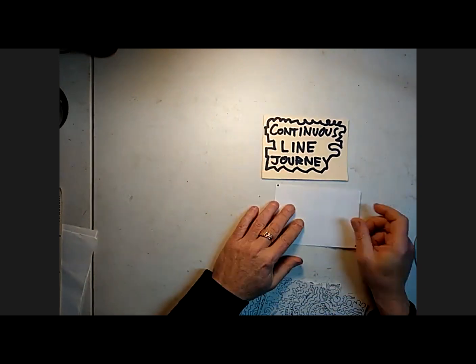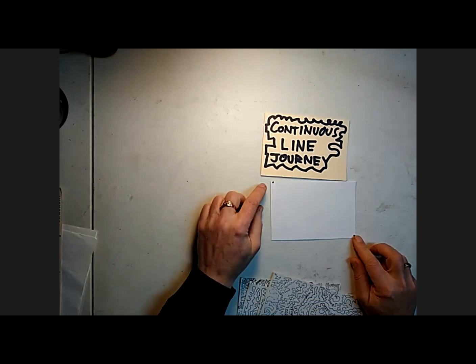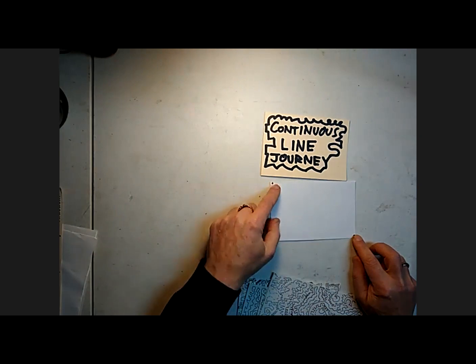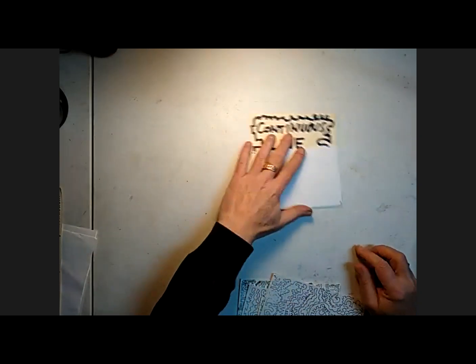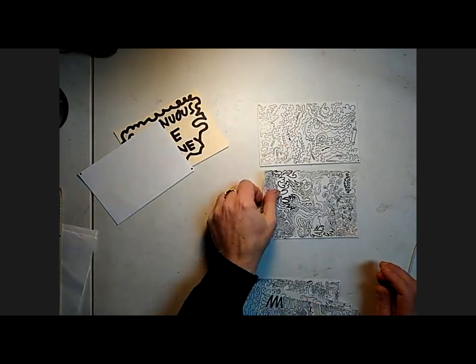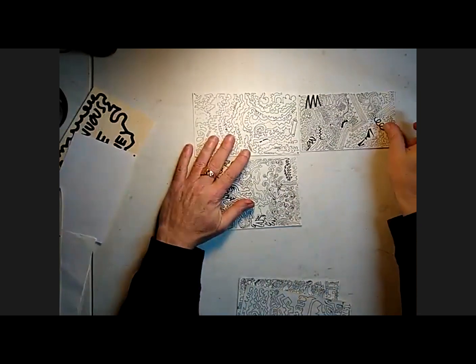When we talk about line, we say a line is a connection between point A and point B. So I could simply just say, take the easiest, dullest route and connect these two points. But the idea of continuous line journey is making journeys that connect point A and point B in an interesting journey, almost like taking a trip, walking.